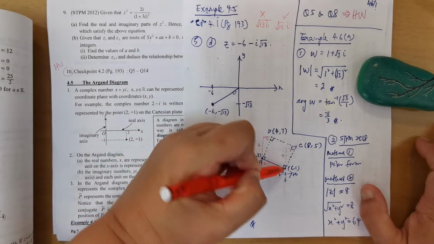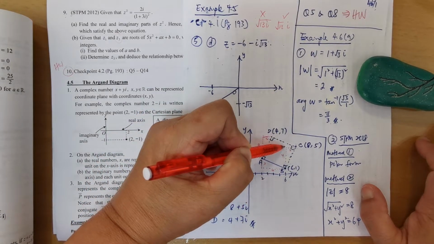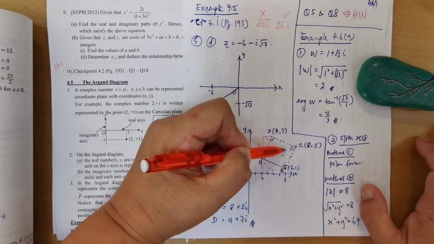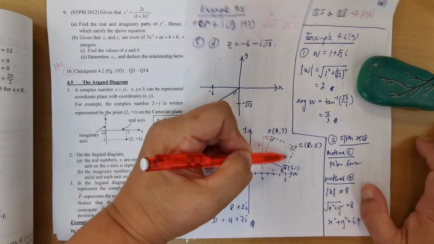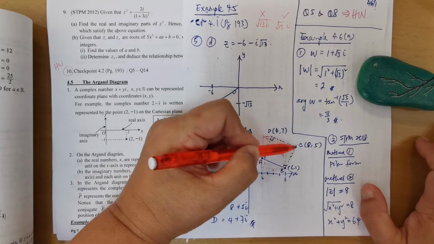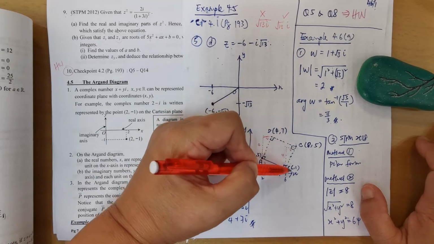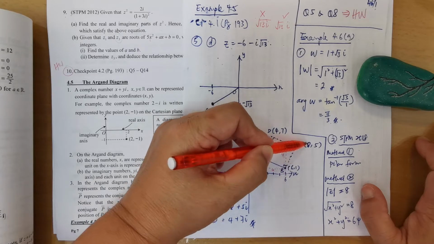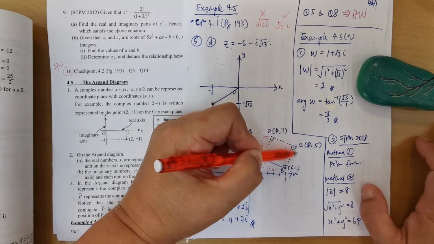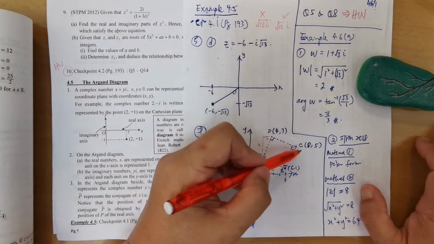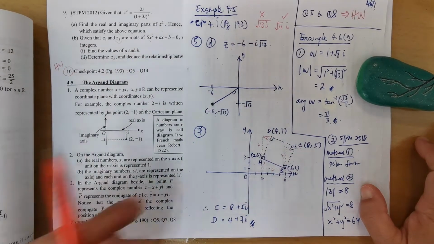So from this point, I move up 4, and horizontally I move 2. Originally X is 6, so move 2 units, 8. Originally Y is 1, move up 4, so 5. So this is how I get point C.